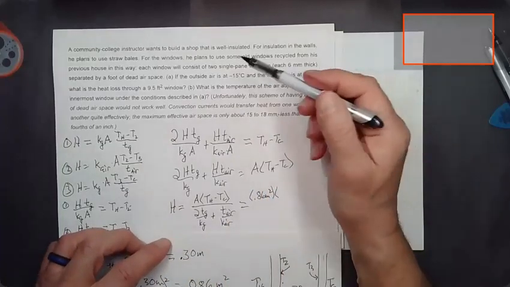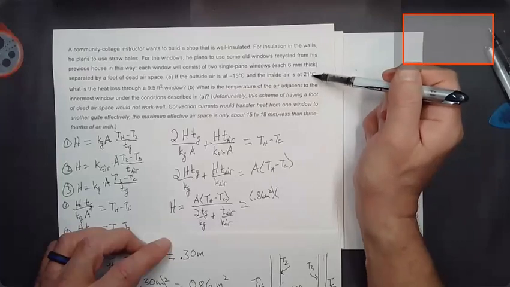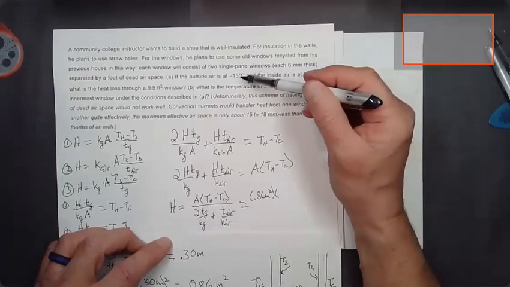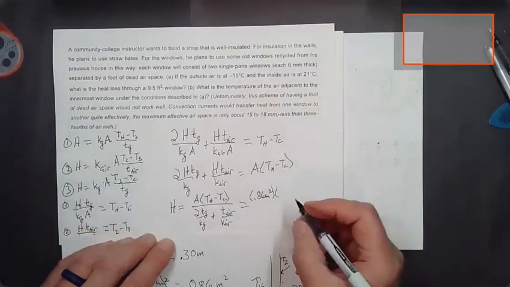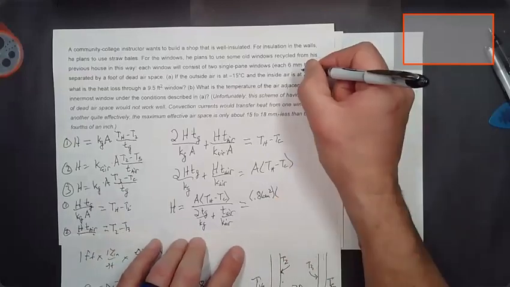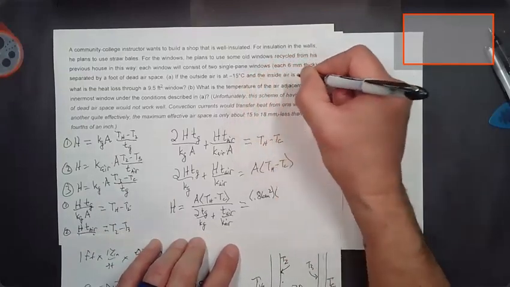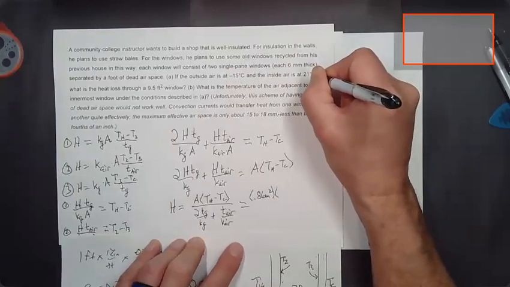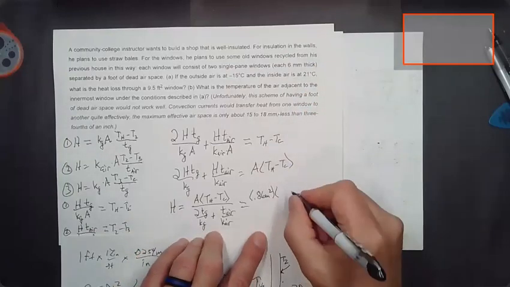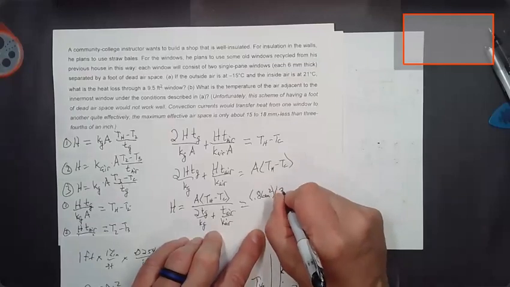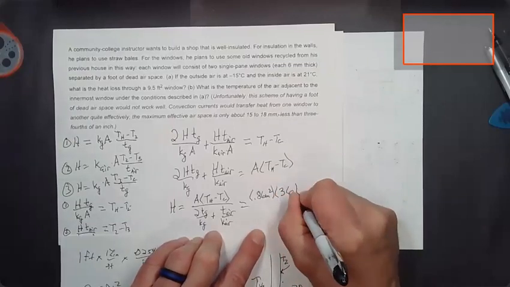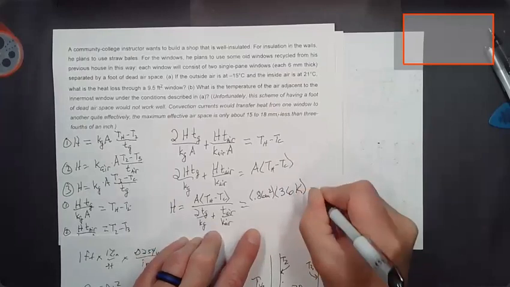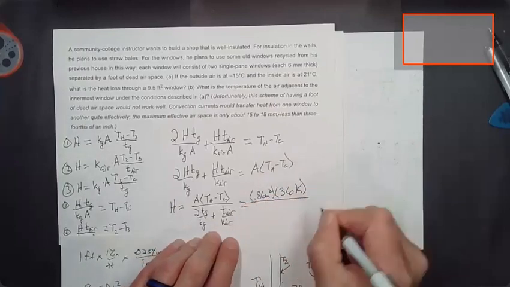Delta T was 21 degrees Celsius minus negative 15 degrees Celsius, and I'm going to do that in my head. That's 36 degrees Celsius, but it's also 36 Kelvin because a temperature difference is the same in Kelvin and Celsius.